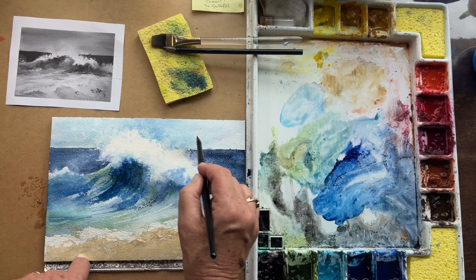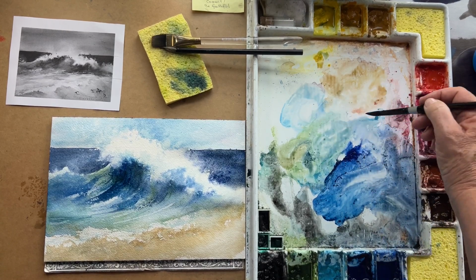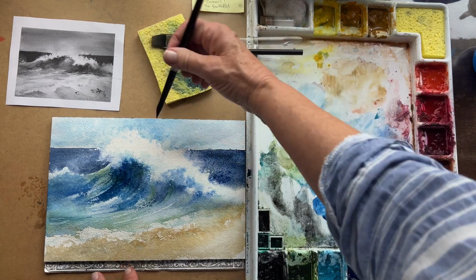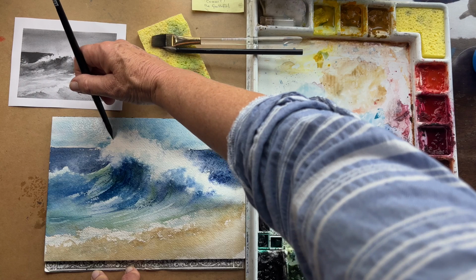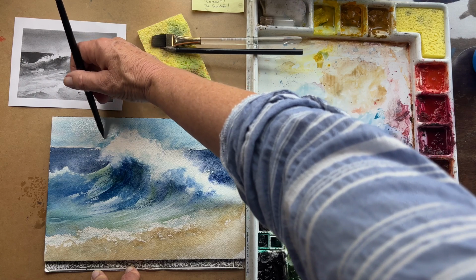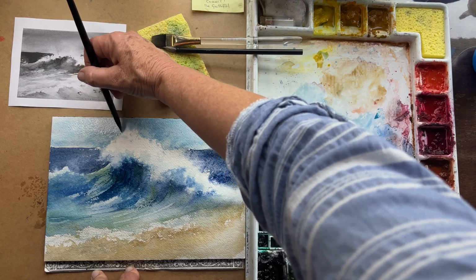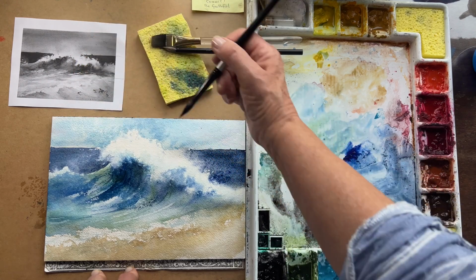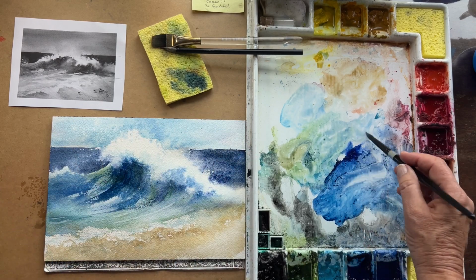And that will just pull some of that over. See how that's changed the shape of that wave? It's nicer. Still needs a little more darkness back here. I'm just kind of touching the water and letting that bleed out. Bleed is just blossom out. So it kind of spreads out.